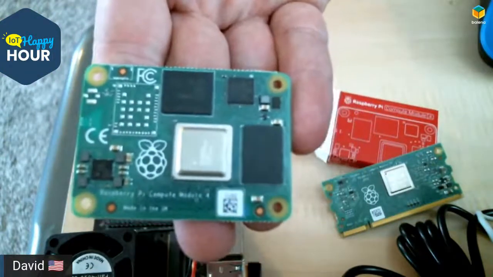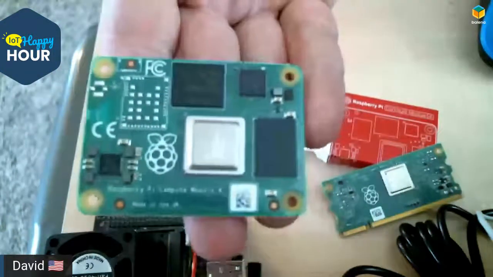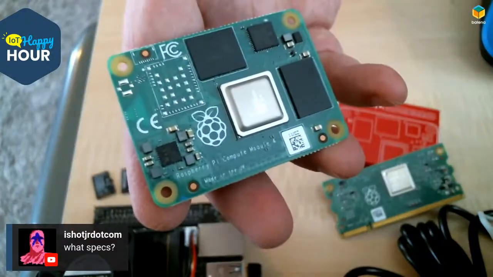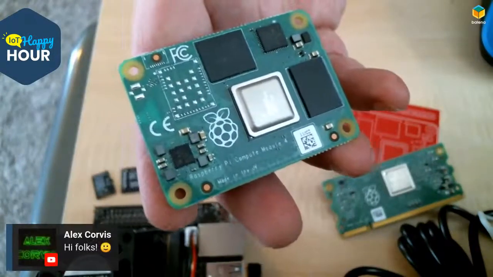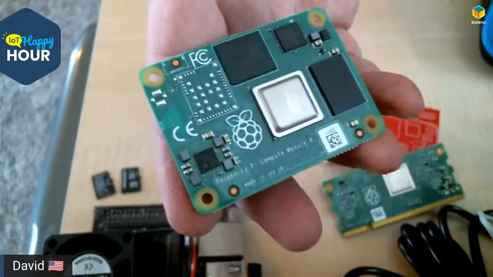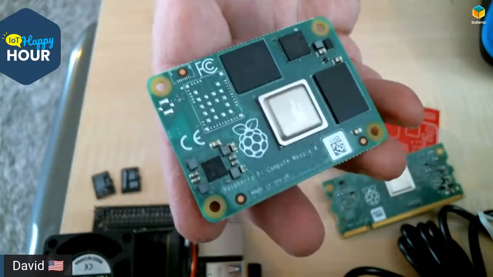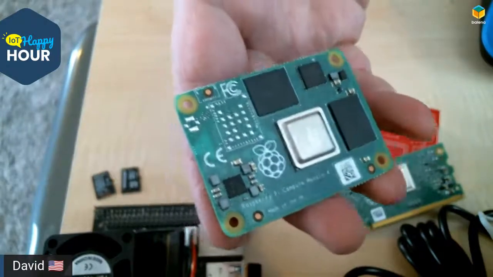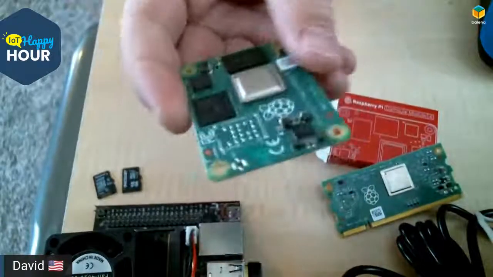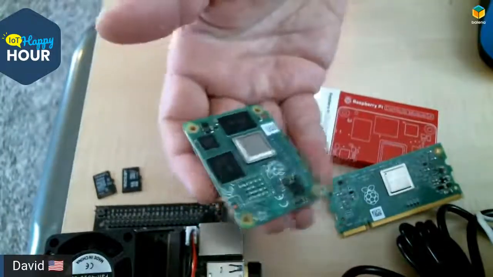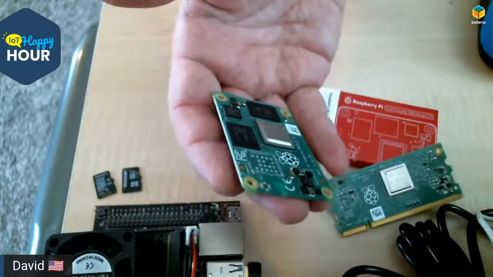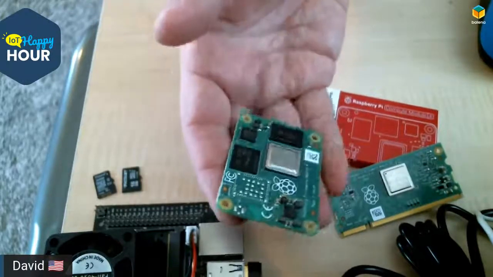So what is this, finally got a version? What specs? This is the 2 gig of RAM, 16 gig of eMMC, no wireless. They come in a lot of different SKUs, various memory and eMMC combinations, as well as with or without Wi-Fi.